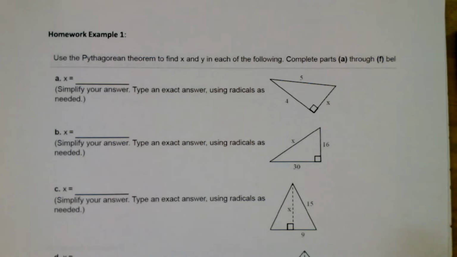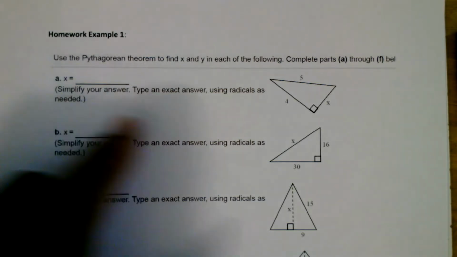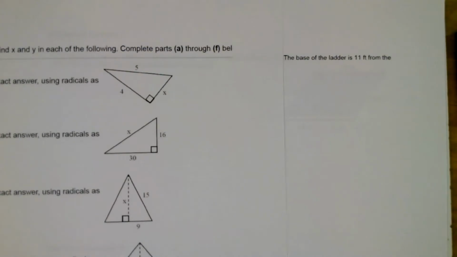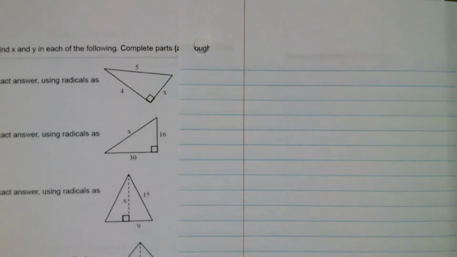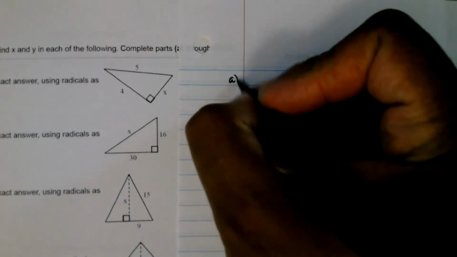All right, so for homework example number 1, you're going to use the Pythagorean theorem to find X and Y in each of the following. And we're going to complete parts A through F below. So here we have a right triangle, as you can see here. And I'm going to move this over to the side so that you can see what I'm going to be doing here. And this is part A.